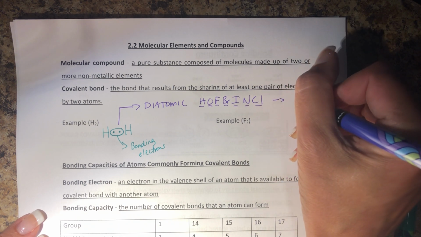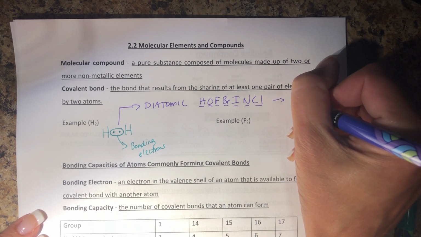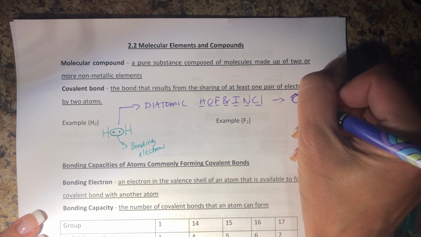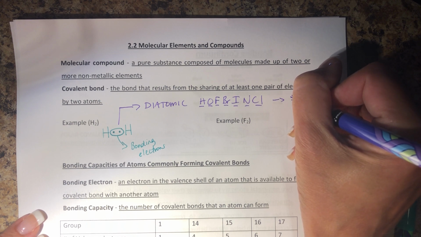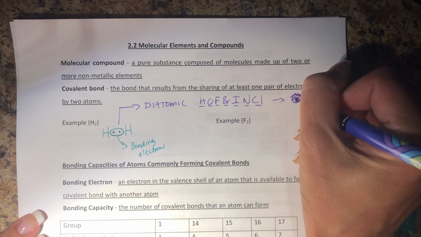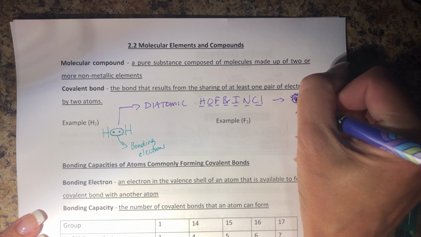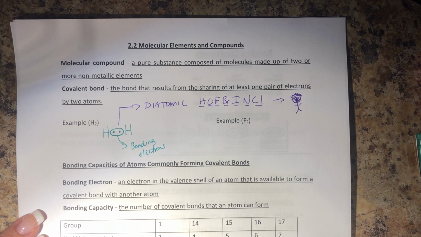Hofbrinkel. And I'll just draw a little clown here to remind you. Okay, no judging my clown. This is my clown. Okay, there's my little clown. Happy face. Happy clown. Okay, Hofbrinkel the clown.